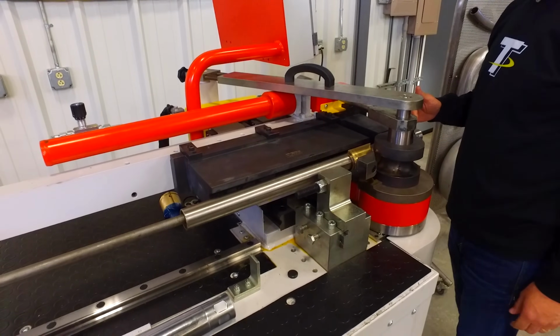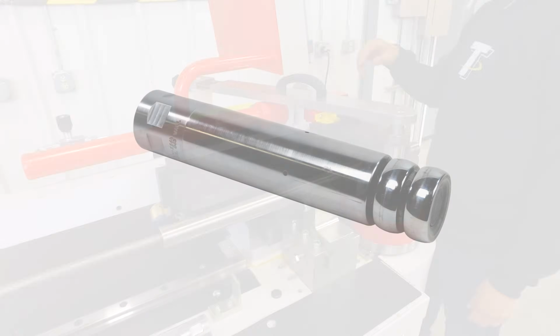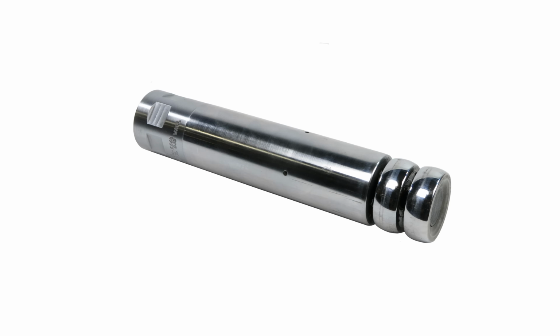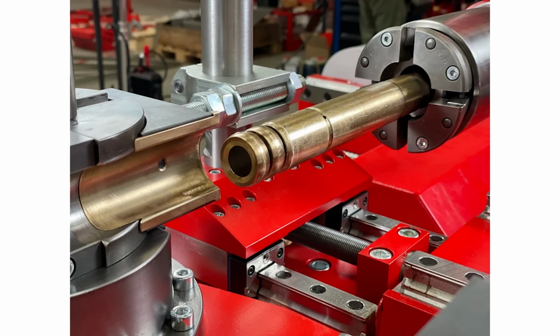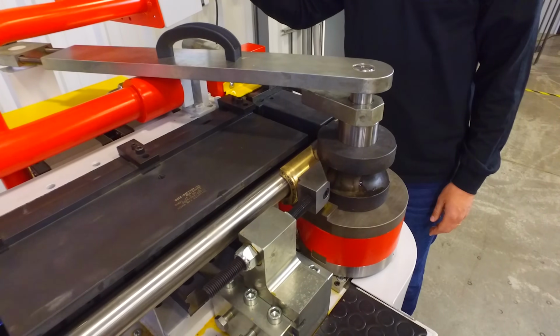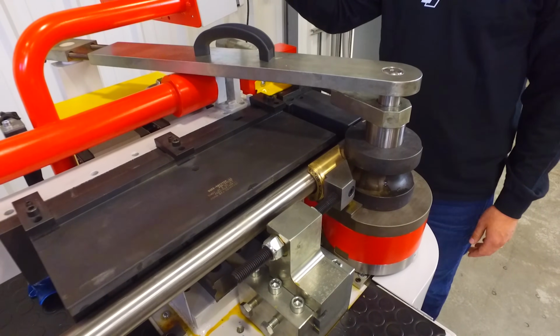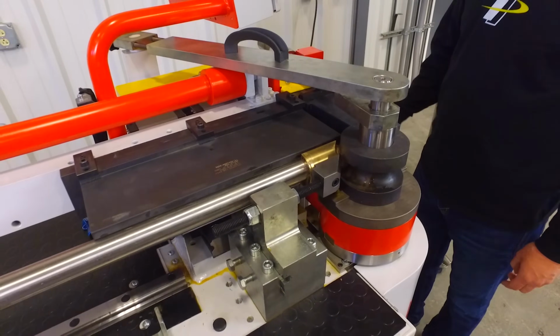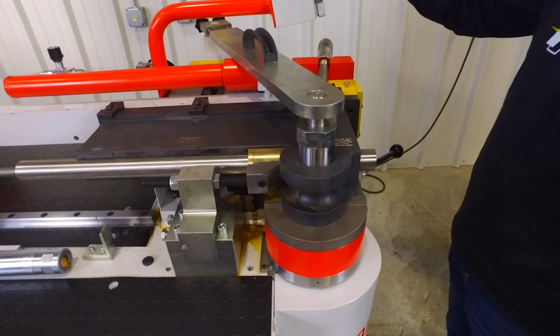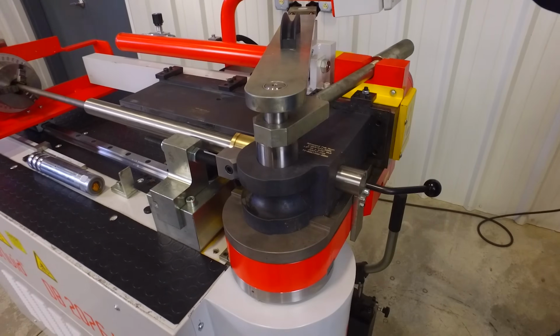Mandrels can look a lot of different ways, but they are specific to each size of tube and even the ID of the tube. So that's why mandrel tube bending has such a high entry point for that market. We're looking at $50,000, $60,000, $70,000 to get into mandrel tube bending. But obviously the result is you get very, very high quality bends with little to no deformation.